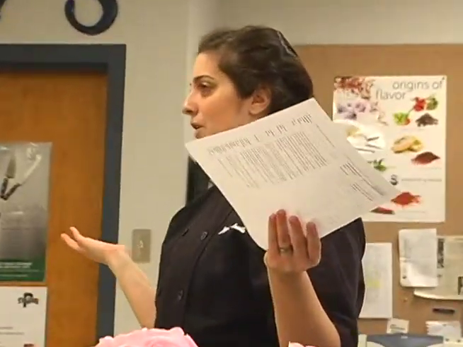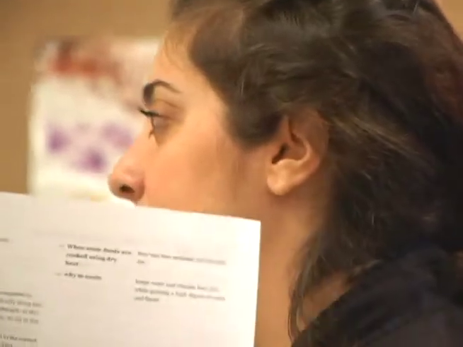Wait, what? No? It has to. So you put all your chicken in your pan. I know my mom does this all the time. I keep telling her, Mom, you have to have a hot pan. She still does it. She sticks all her meat in when she's making her sauce.